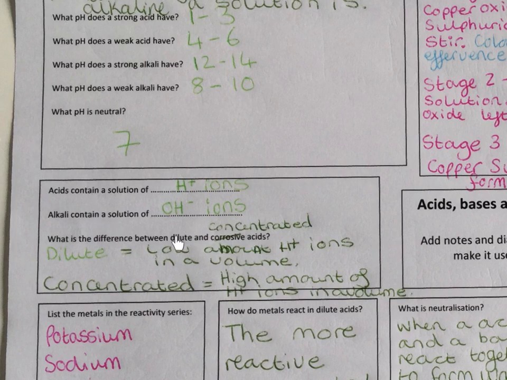What is the difference between dilute and concentrated acids? Dilute acids have a low amount of H plus ions in a certain volume. Concentrated means you have a high amount of H plus ions in a certain volume. It could be the same for alkalis. I've just used the question as acids.